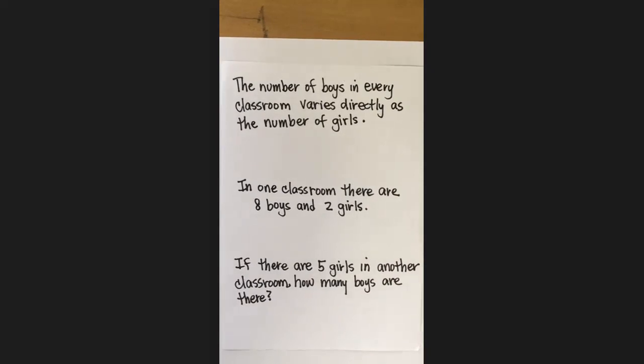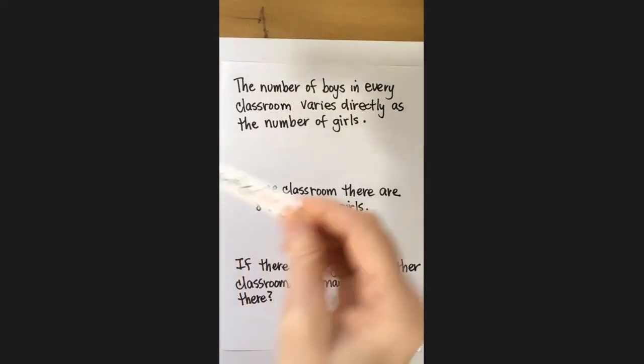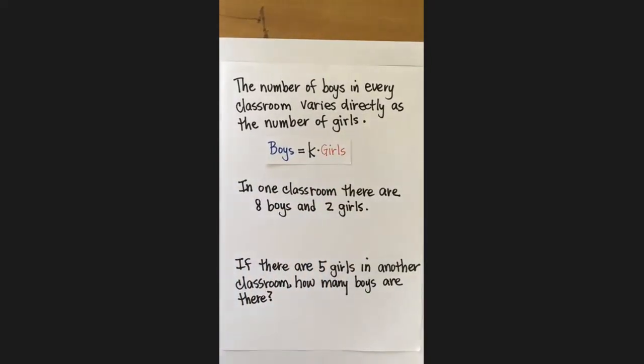The number of boys in every classroom varies directly as the number of girls. In one classroom, there are 8 boys and 2 girls. If there are 5 girls in another classroom, how many boys are there? So we follow our 3 steps. The first step is to set up the proportion. The number of boys in every classroom varies as the number of girls.